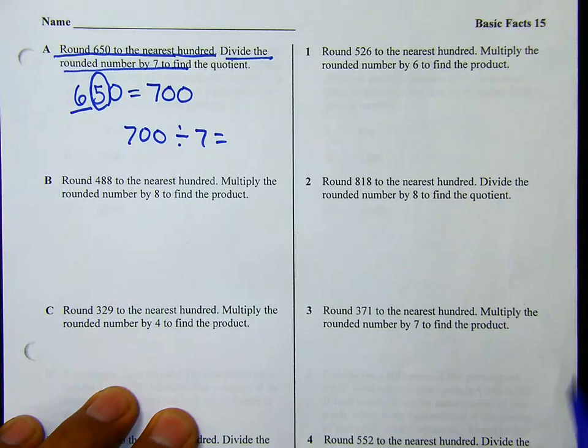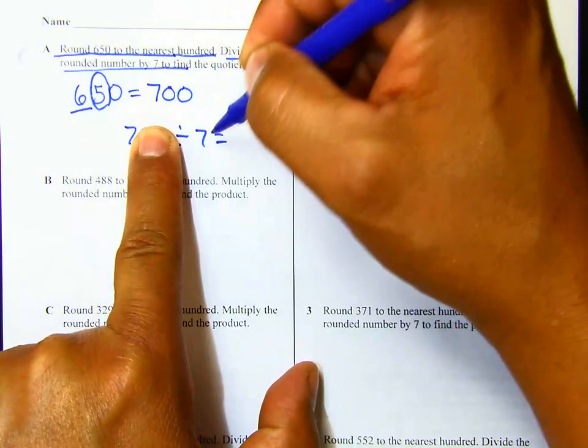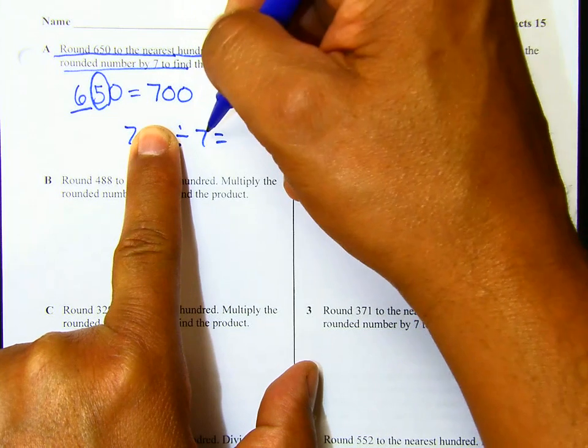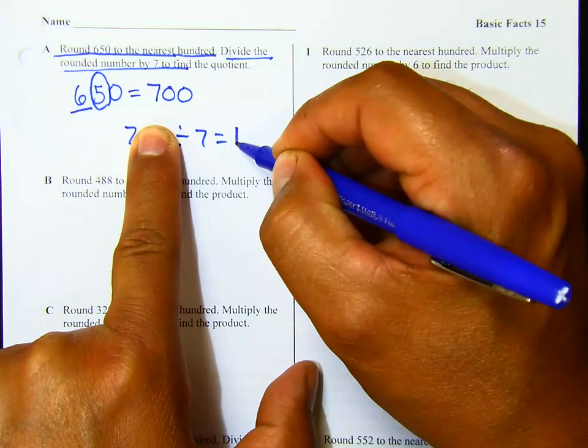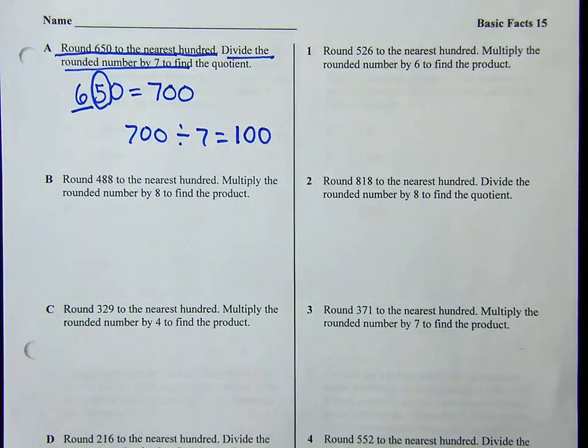I can do the trailing 0 method. So I'm going to cover those two zeros. So what's 7 divided by 7? How many groups of 7 can I make from 7? I can make one group. And then just bring over those two zeros. So that gives me a quotient of 100.